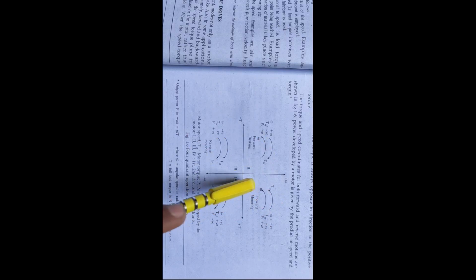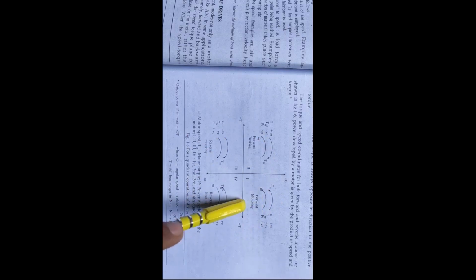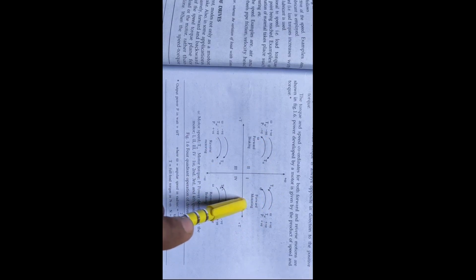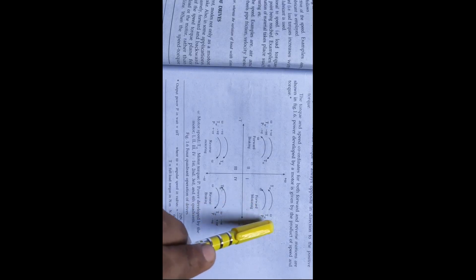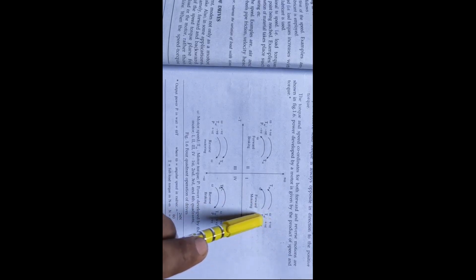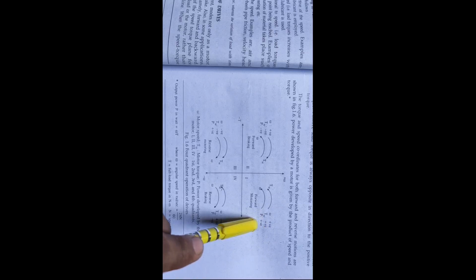First one we will see is forward motoring. Okay, see here we have to consider 3 parameters. What are those? Omega is the speed, Tm is the torque, and P is the power developed, the mechanical power developed here. Okay, and now we will see.